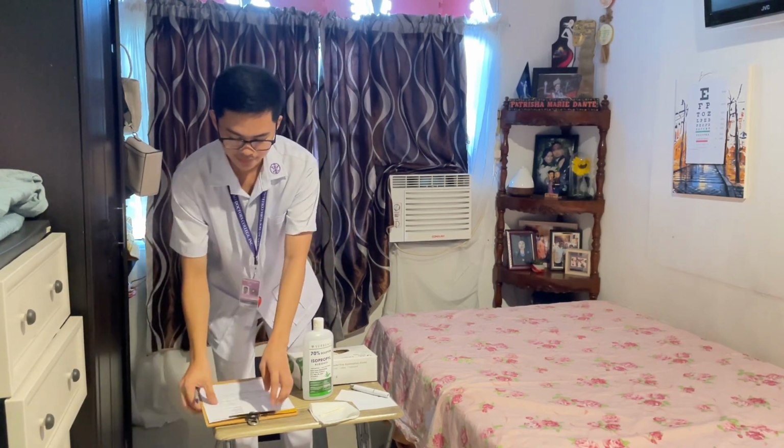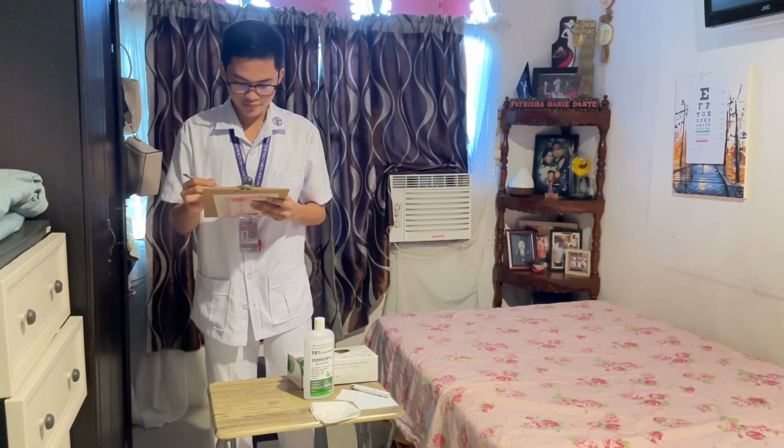So prior to the conduct of the procedure, the first thing that we need to do is to review the client's medical record, and this is done to identify instances of harm to patients' medical histories and treatment procedures. Okay, so next is we're going to determine the scope of assessment and prepare necessary equipments prior to meeting the client to conserve time and energy.